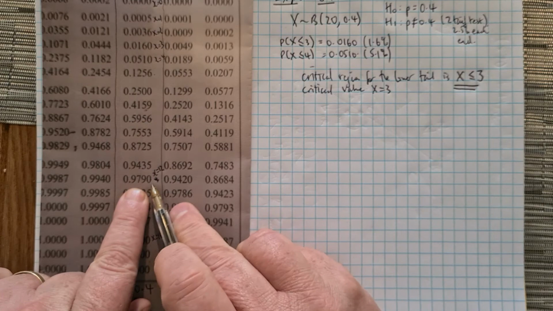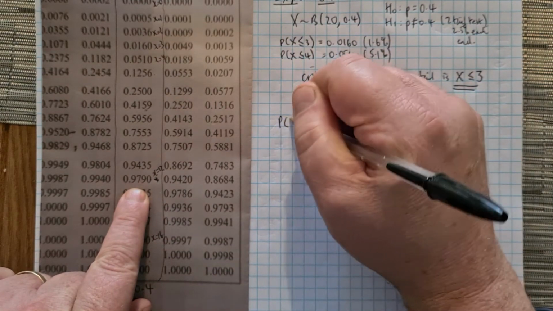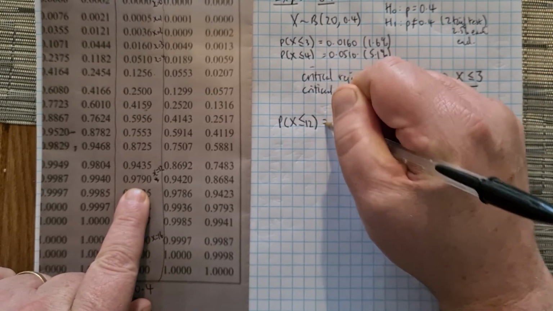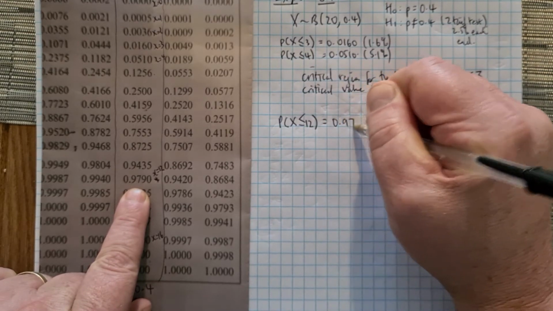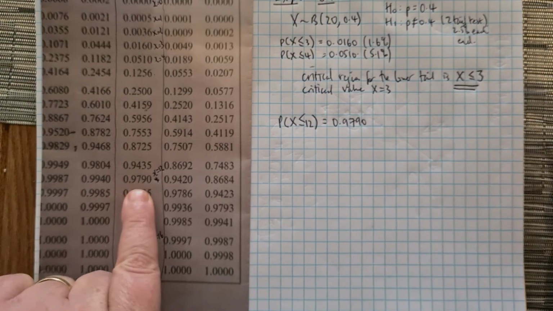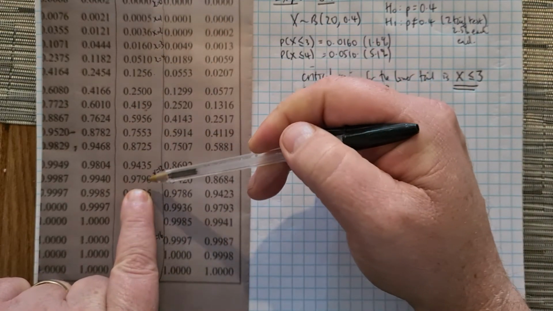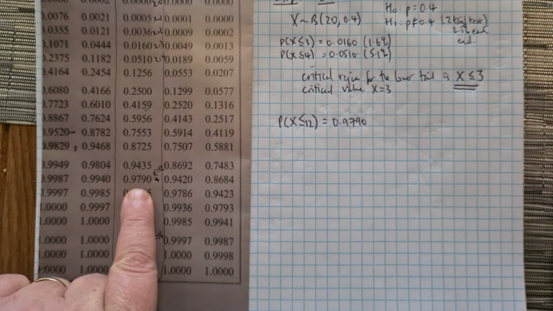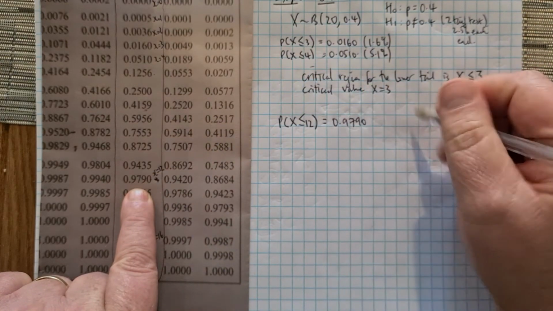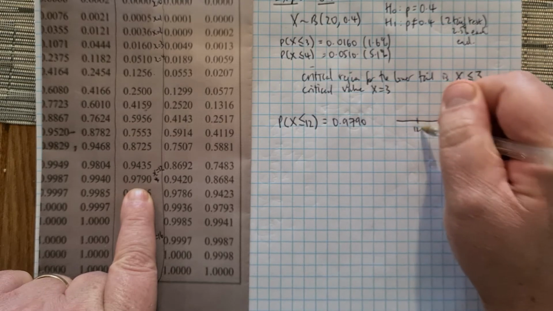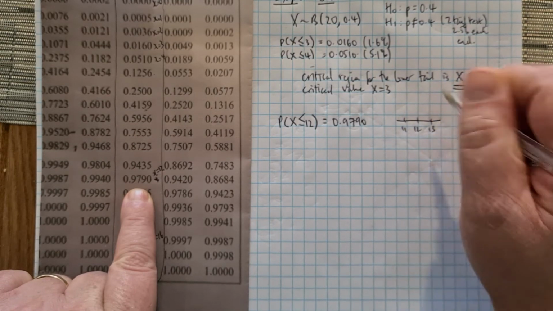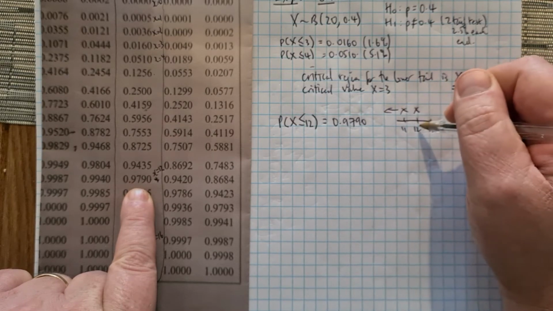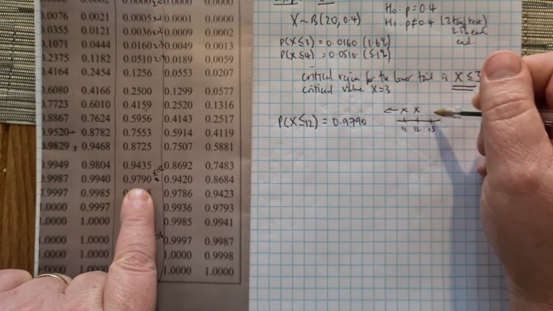So we can say that the probability that x is less than or equal to 12 is going to be 0.9790, because obviously our distribution tables tell us the values where we're less than or equal to that value for x. Now, if you remember, sometimes it's useful just to see it as a number line as well. So the probability of less than or equal to 12, going in that direction, is going to be 0.9790.